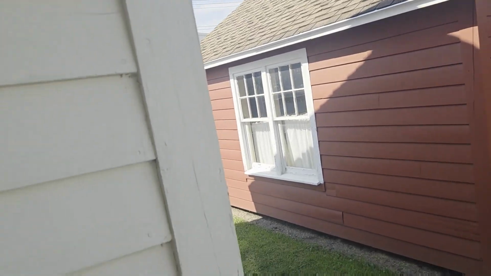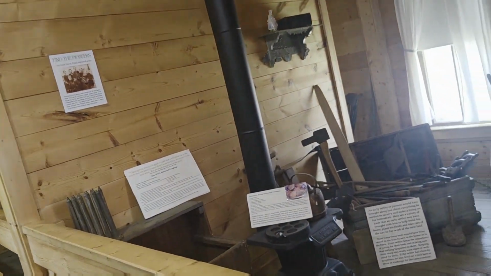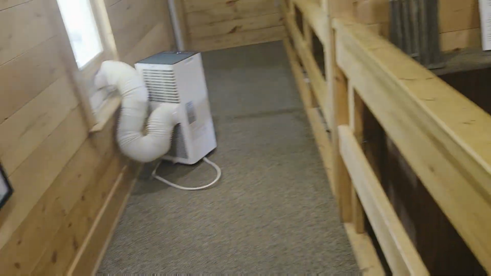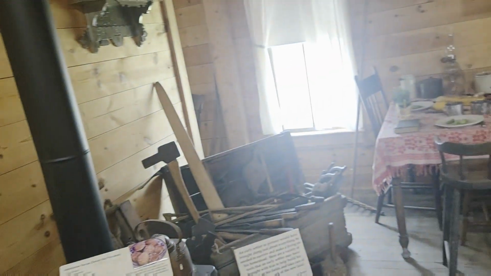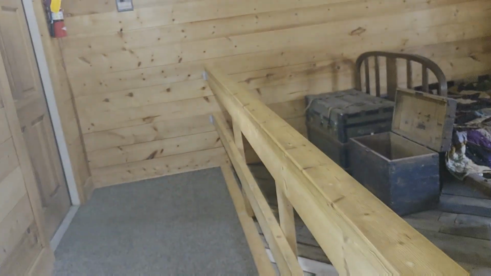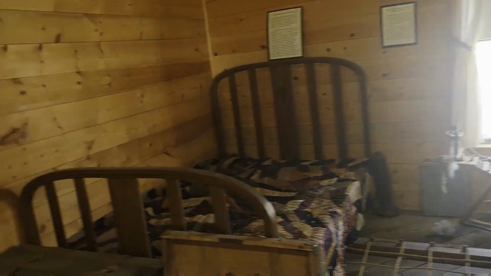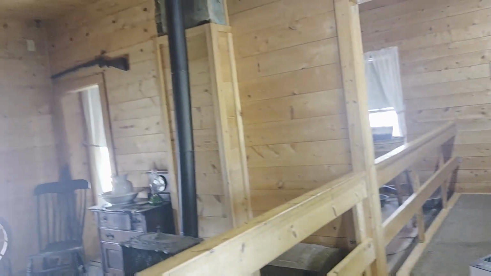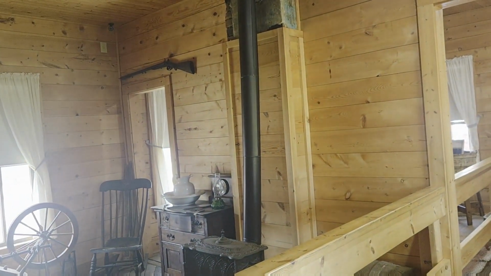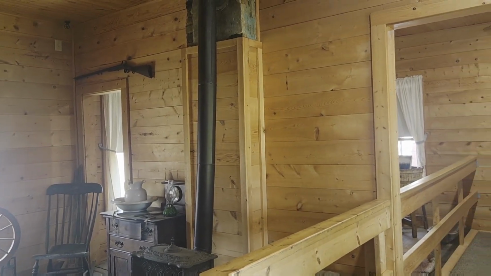Settler's home. Okay, this is a nicer one. Obviously didn't have that air conditioner back then. Pretty nice. Bedroom, yeah. I guess it looks pretty nice, except it would have had a bunch of kids. So if there's only one man and his wife, there'd be a lot of room. But if you had like 10 kids, that wouldn't be very big.